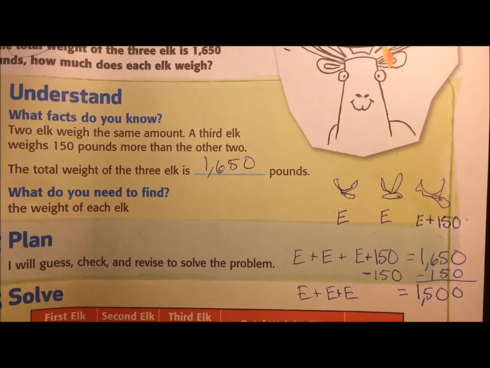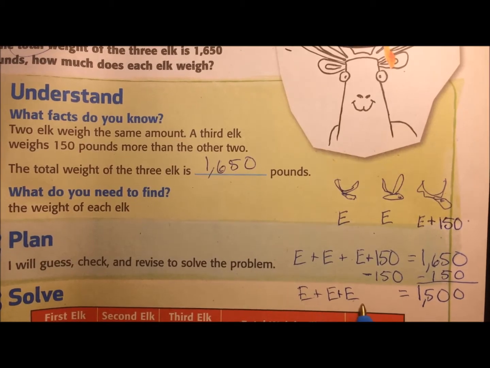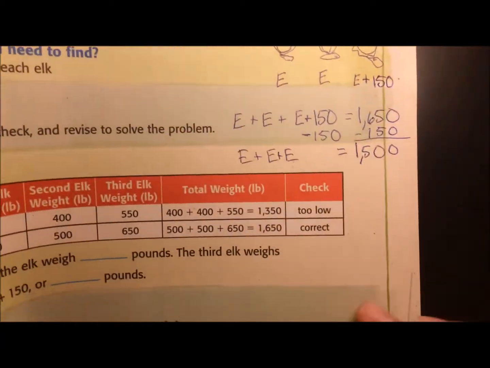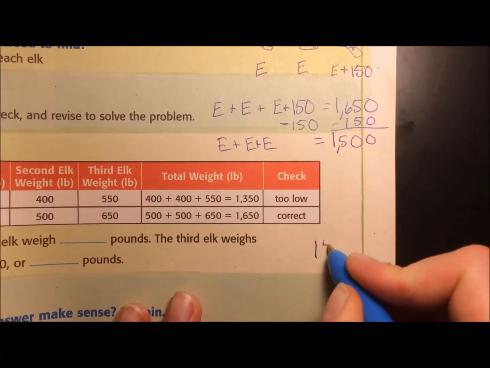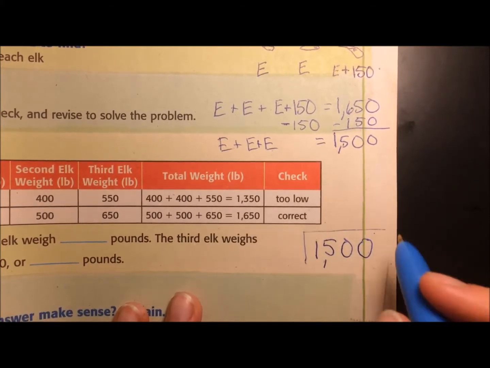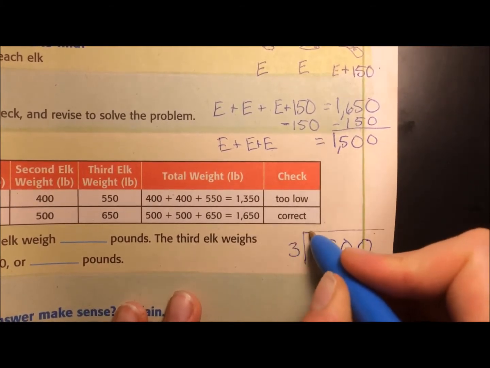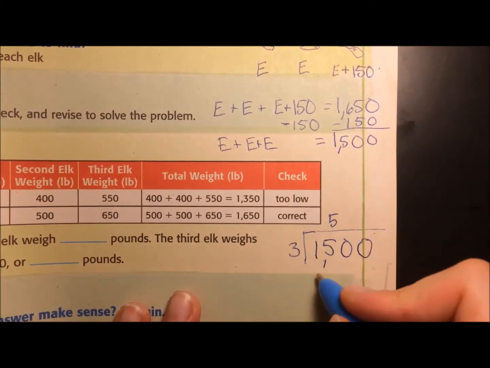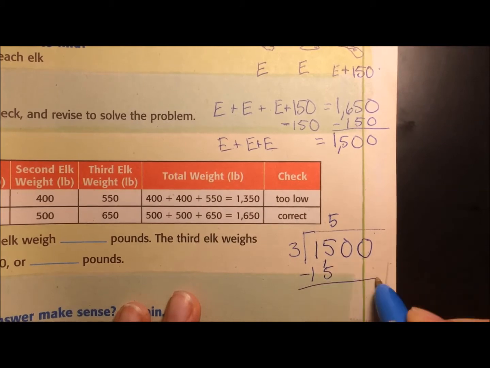So now what we have to do is divide. So you've subtracted the extra weight, now you divide between how many elks. And we're lucky because 1,500 is going to be very easy to divide by 3 because you see that 15? It's a nice divisible by 3 number. 3 goes into 15 5 times. 5 times 3 is 15.